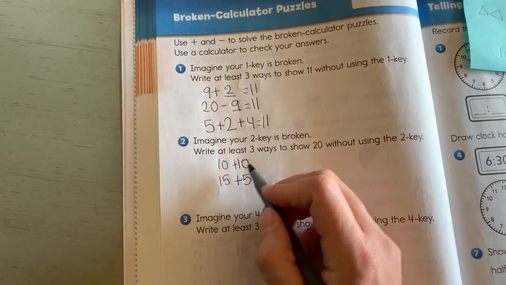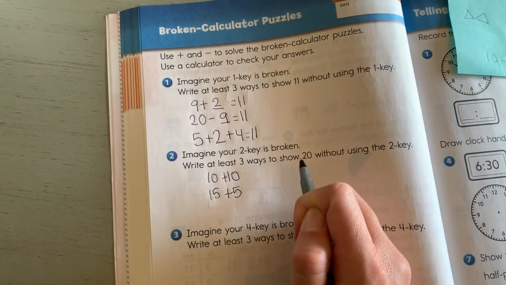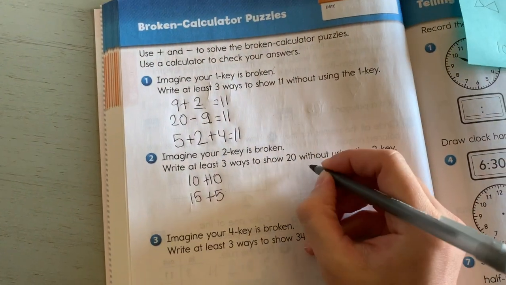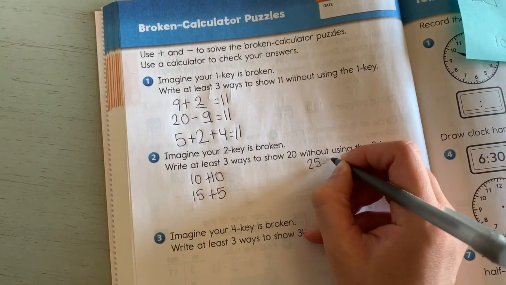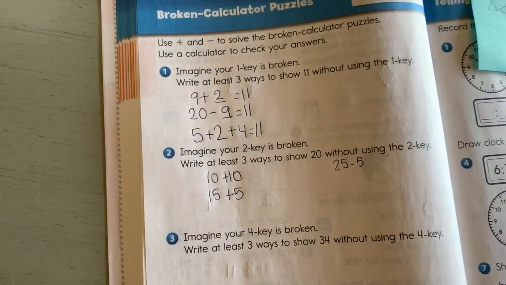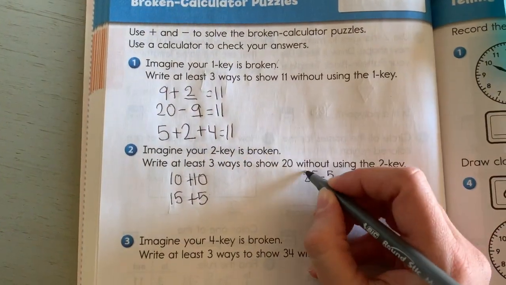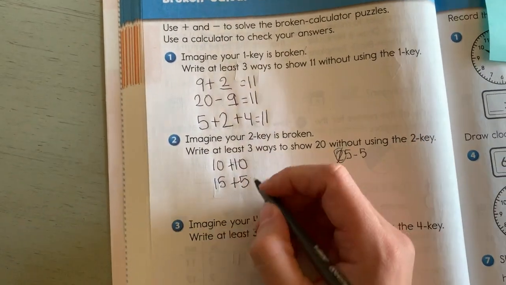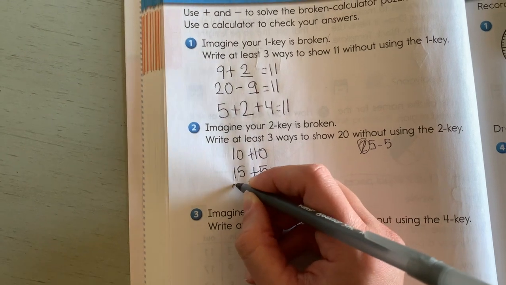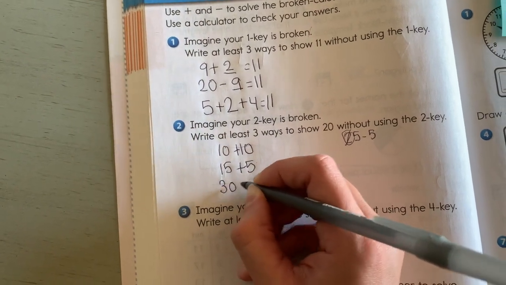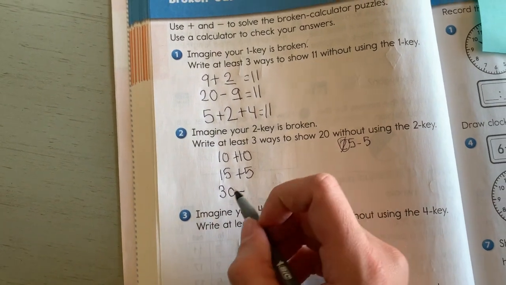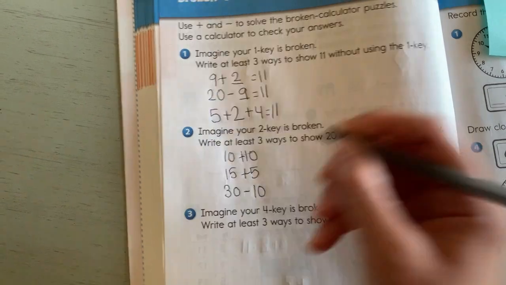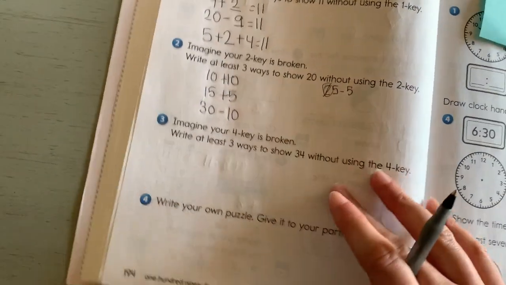So I'm going to keep going with this counting by 5s. After 20, oh, actually, oops, I almost made a mistake. I almost did this. Why is that not correct? Because I can't use the 2 key. Can't use that. So I can't do that problem. I could make 30 though. How much would I have to take away to go from 30 back to 20? 10. So there's my 3 ways.